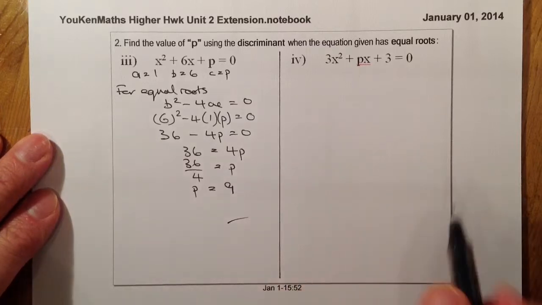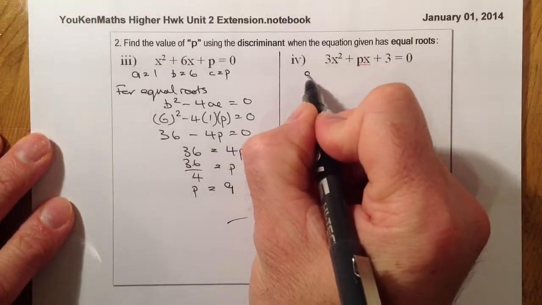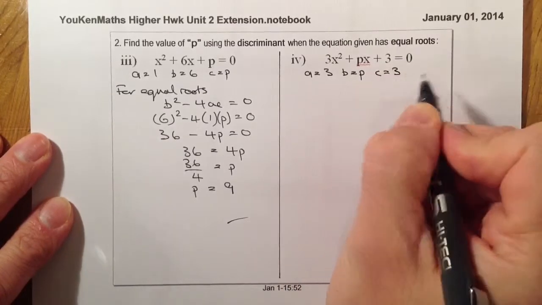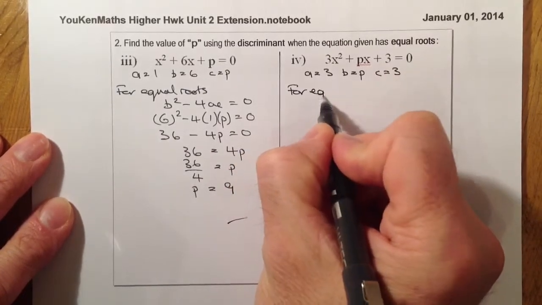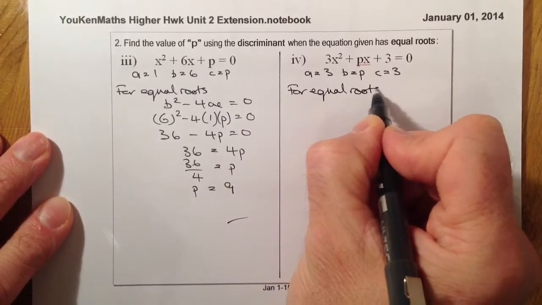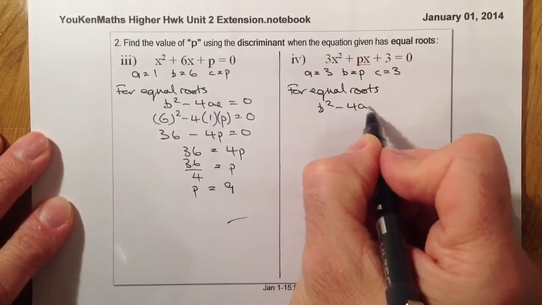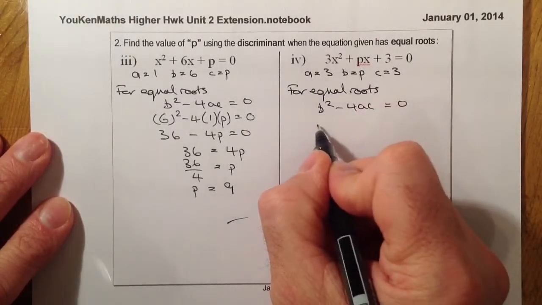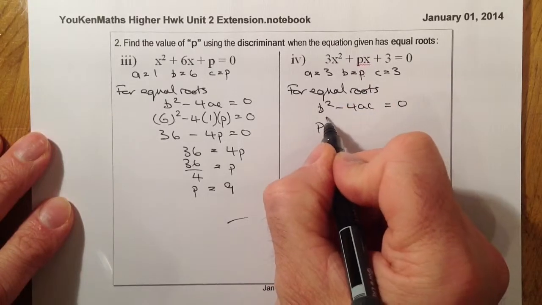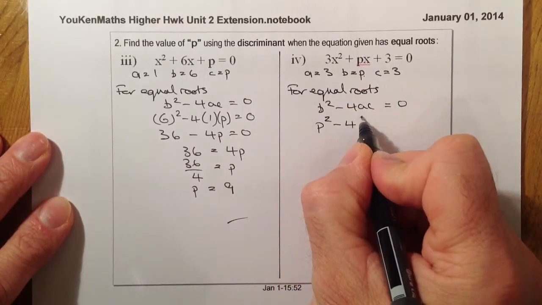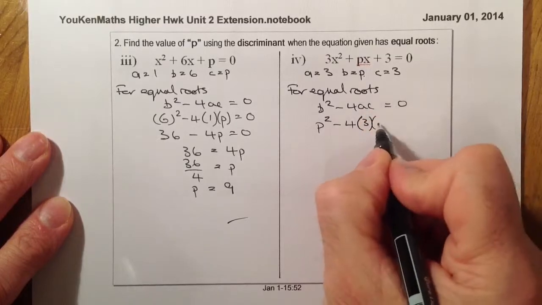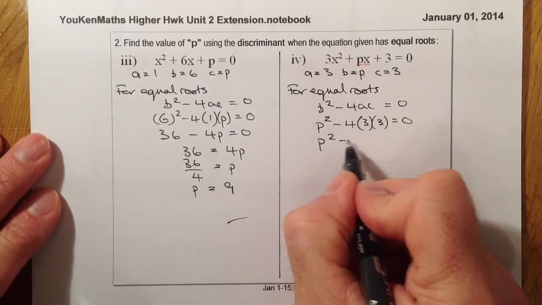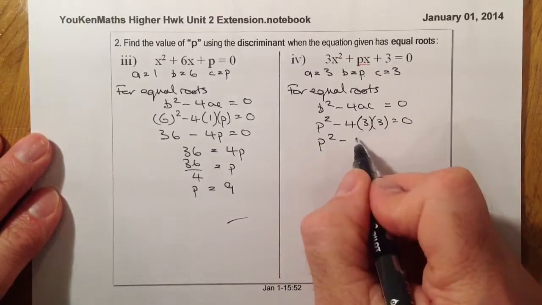For part 4, let's go for a equaling 3, b equal to p, and c equal to 3. And then for equal roots, I've got b squared minus 4ac, which is the discriminant, equals 0. Go for the values. So I've got p squared minus 4 times 3 times 3 equals 0. So p squared minus 12 times 3, which is 36, equals 0.